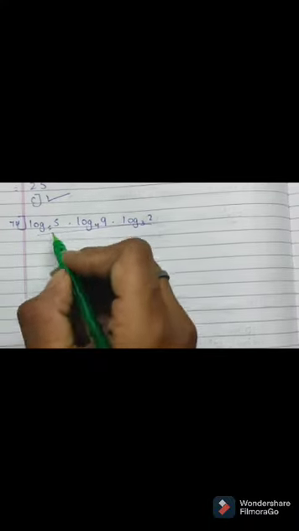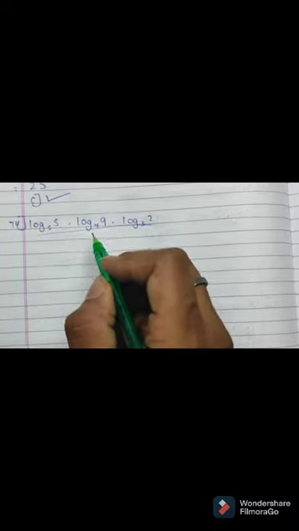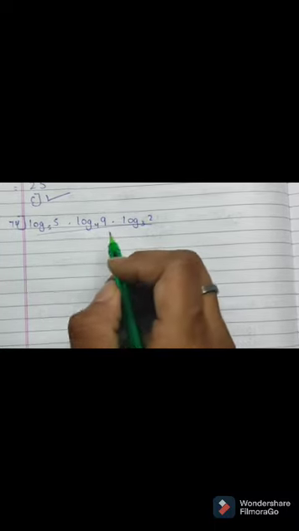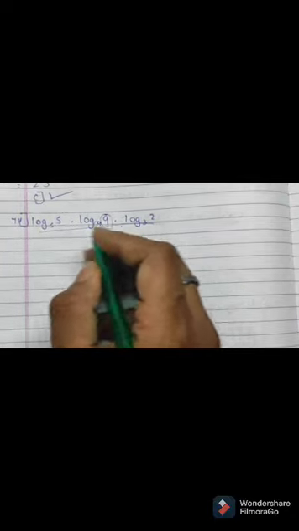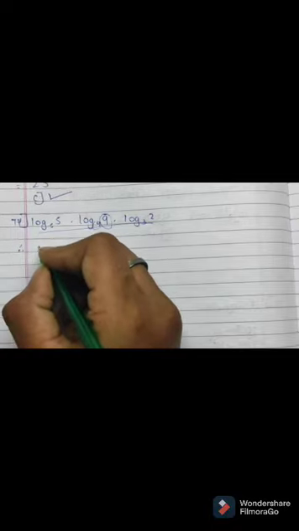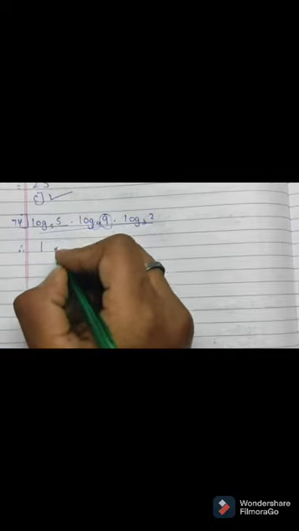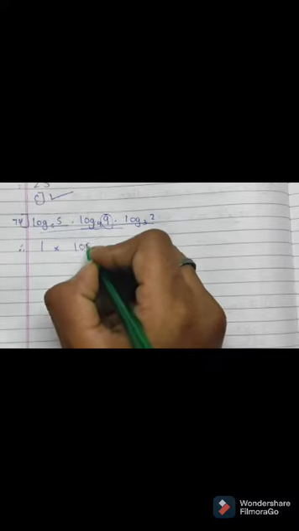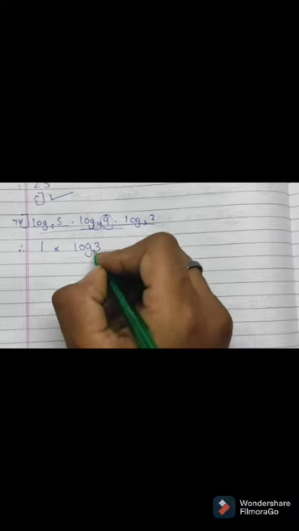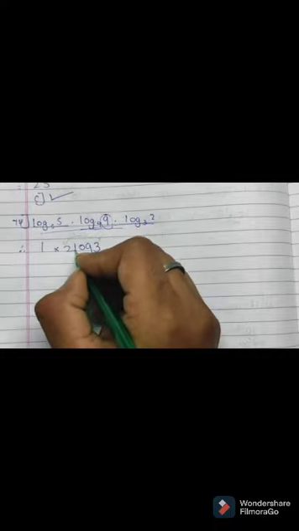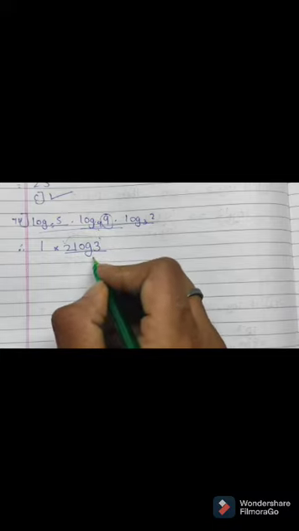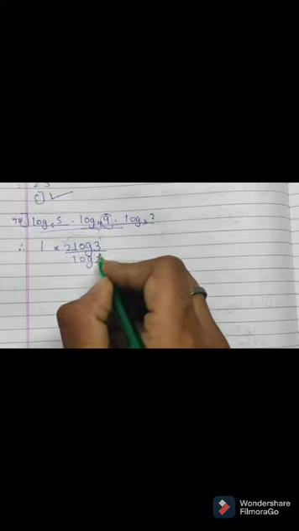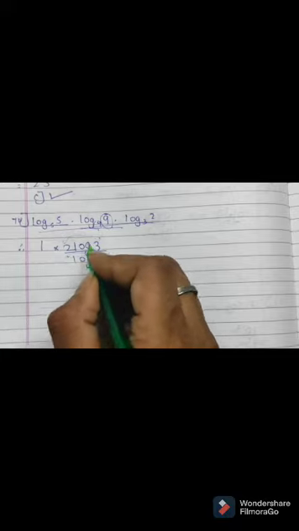Here we need to find the value of this equation. We are given log 5 to the base 5 into log 9 to the base 4 into log 2 to the base 3. So we will use here the change of base property and we will convert this 9 and 4 into 3 and 2 so that they will get cut. Now this is 1 multiplied by log 9, which can be written as 3 square, but the power will come here. So this is 2 log 3 upon log 4. Log 4 can be written as 2 square. So log 2 and square, so the power will come here.